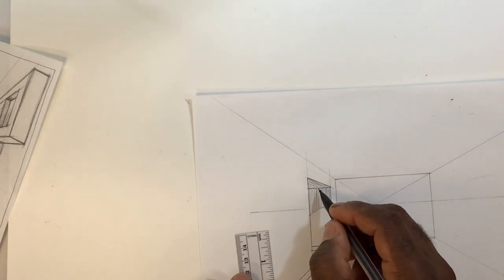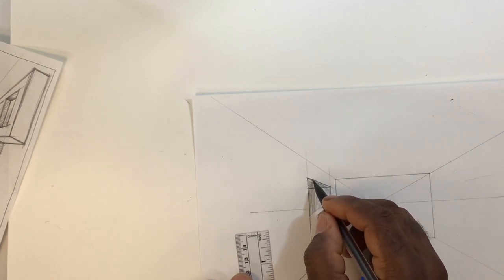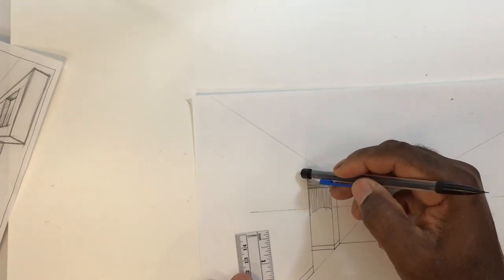I think I'll darken it a little more. Just cross hatch it like so. That should do the trick for now.